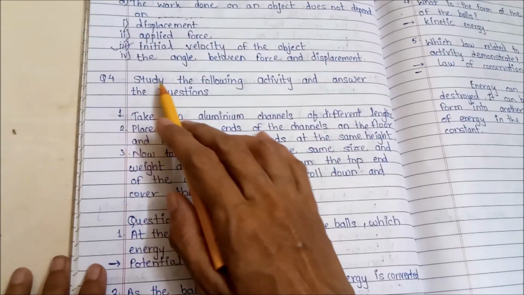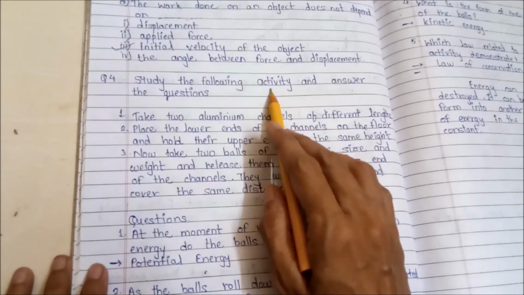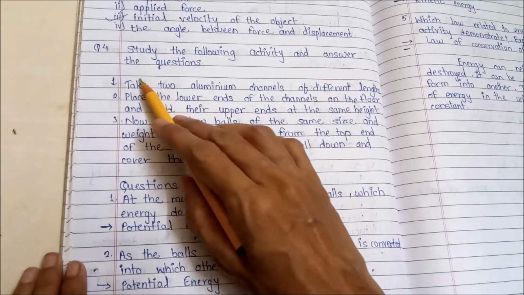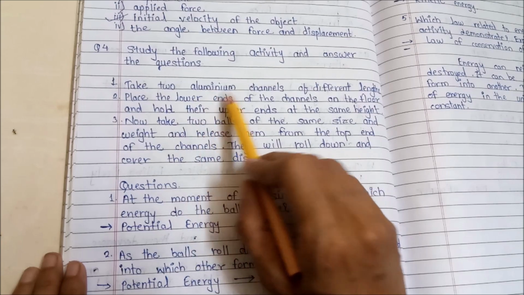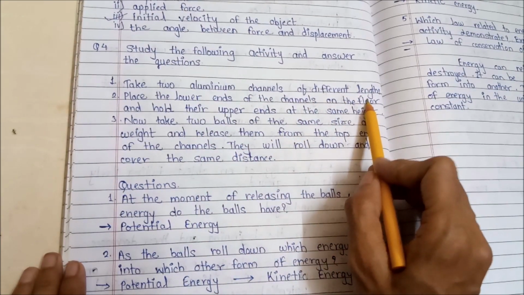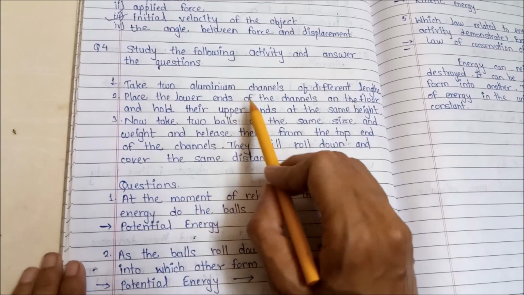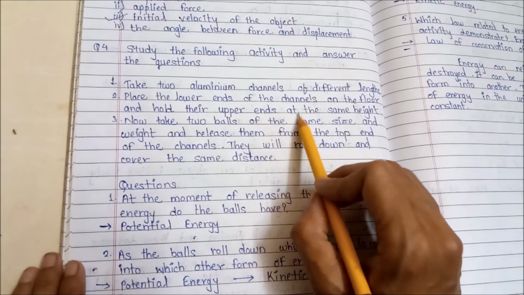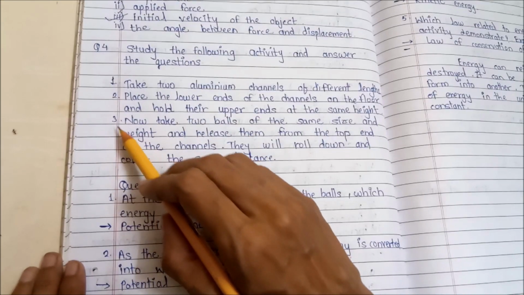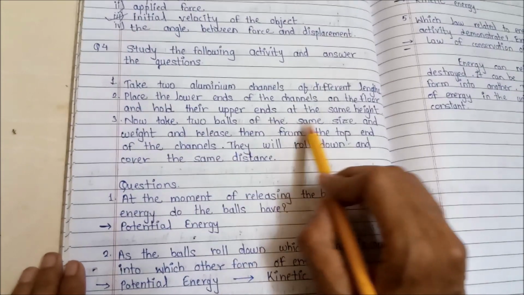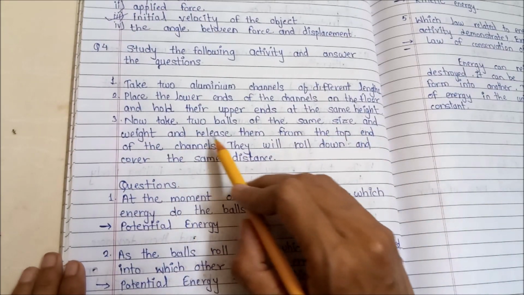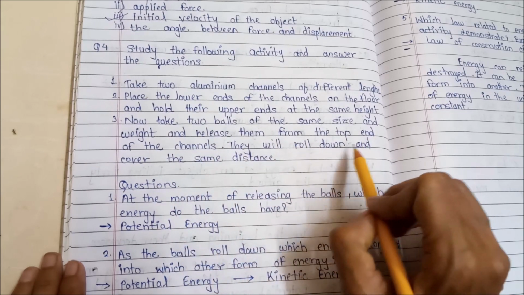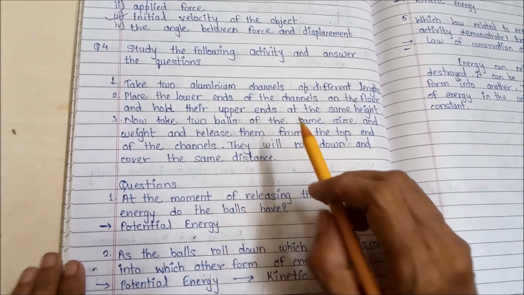Fourth question is study the following activity and answer the questions. Study देखिए, take 2 aluminum channels of different lengths. Place the lower ends of the channels on the floor and hold their upper ends at the same height. Third, now take 2 balls of the same size and weight and release them from the top end of the channel. They will roll down and cover the same distance.